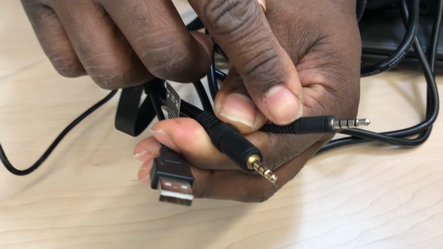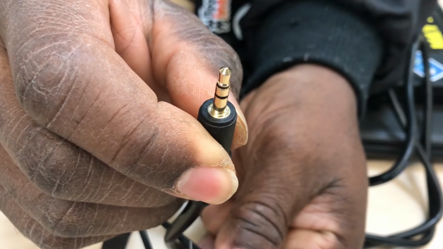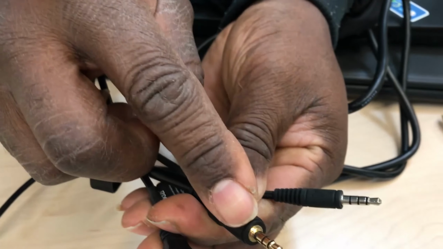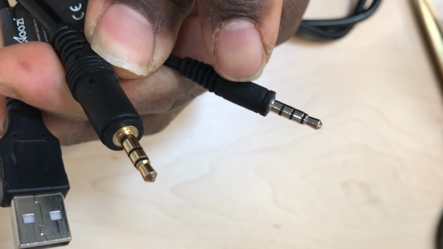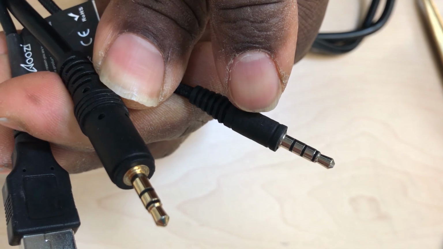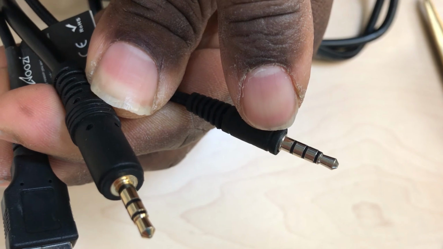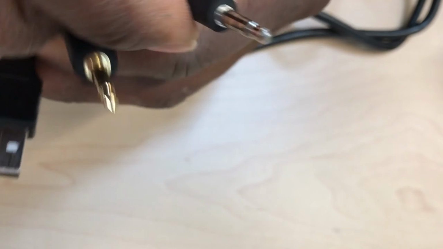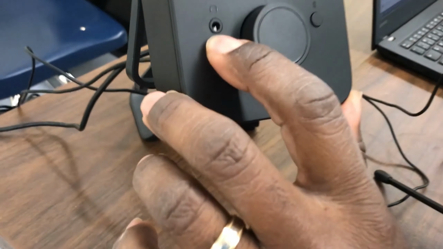If you're using the stereo 3.5 input, this right here is an external mic, just the microphone itself, right? And you can see the difference between this one and this one. This one is a headphone, or a headset I should say, that has a microphone and earphones attached to it. And so this one allows you to have both audio output and audio input. You can also take this one and plug it into the speakers over there because the speakers have an earphone piece on them.